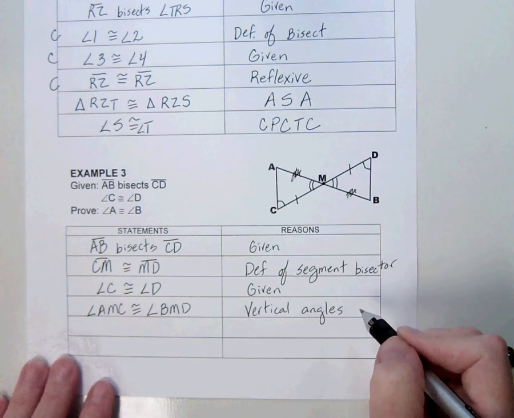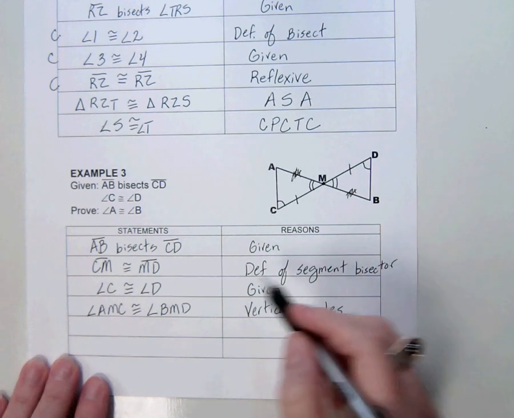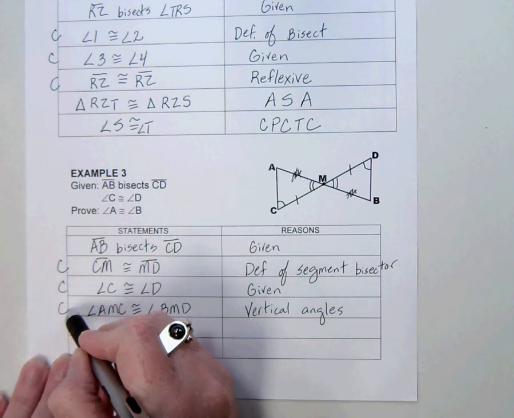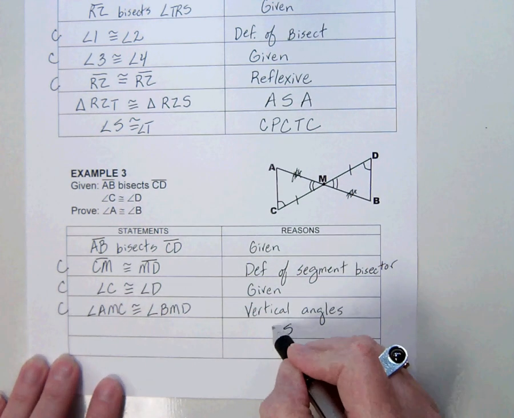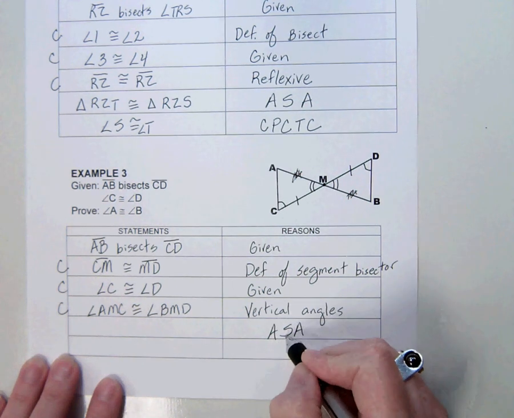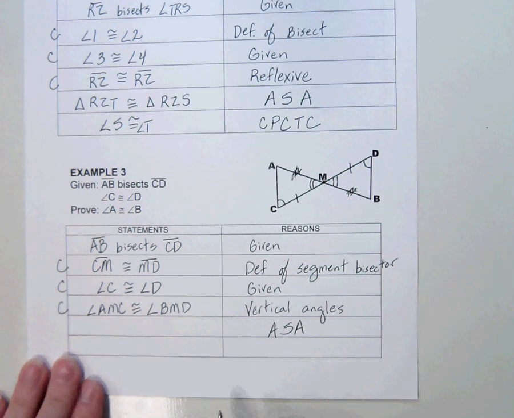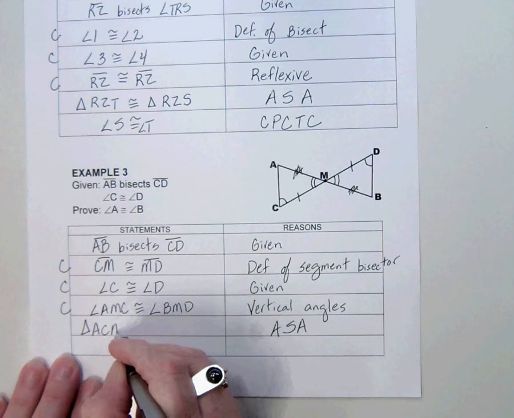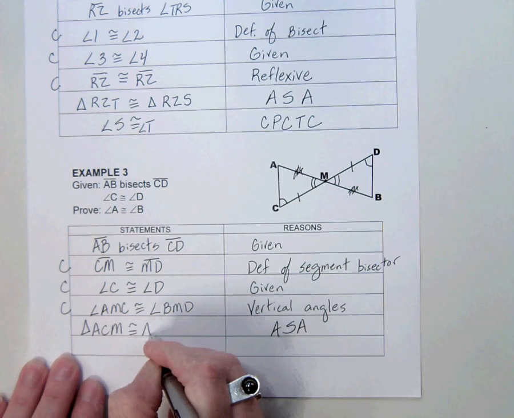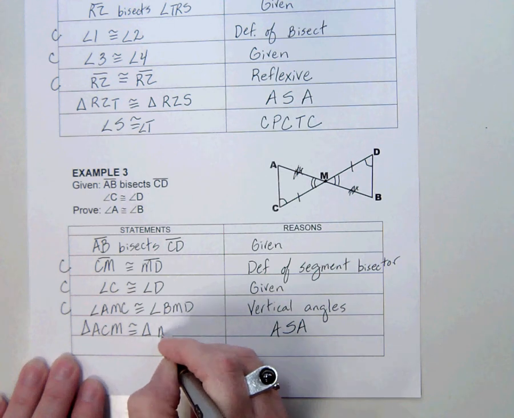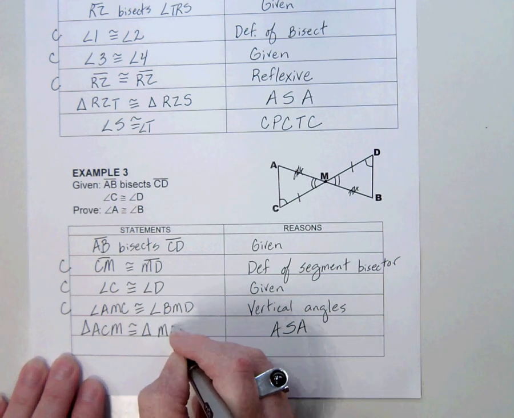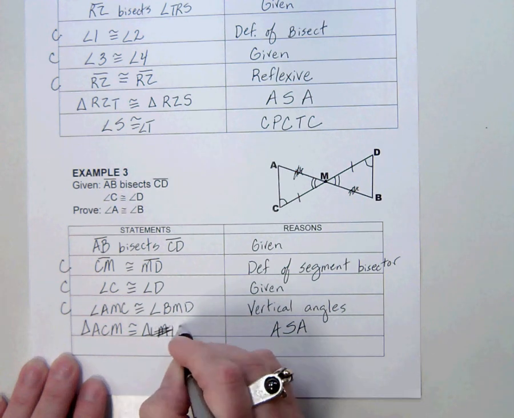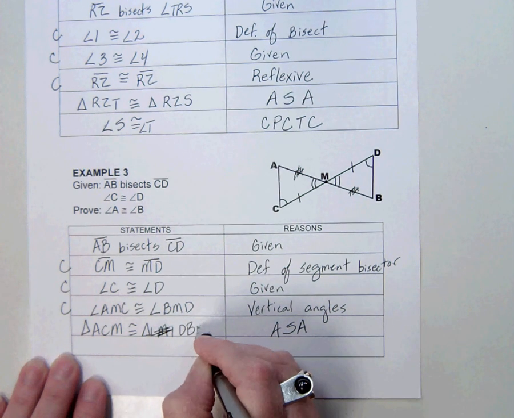So it looks like we have enough congruence. We have a pair of sides and then 2 pair of angles, and the 2 angles are on each side of the side. So that's why the S would be in the middle, and the congruent statement would be that triangle ACM is congruent to triangle DBM. Oh, I did that backwards. Sorry. That would be DBM. It does matter.